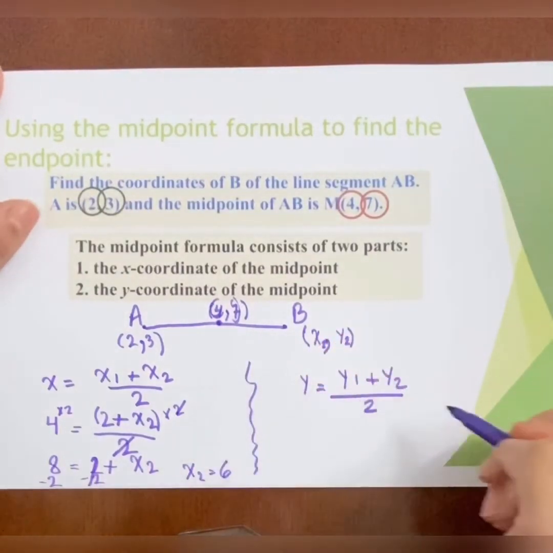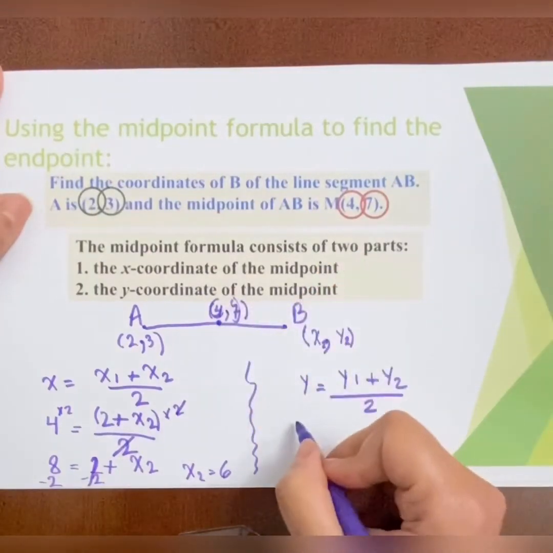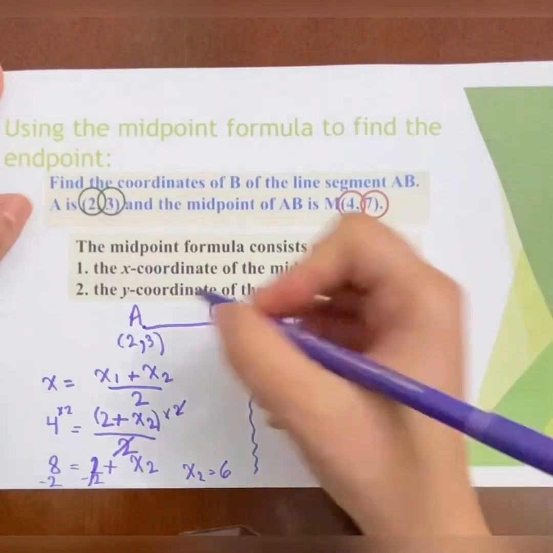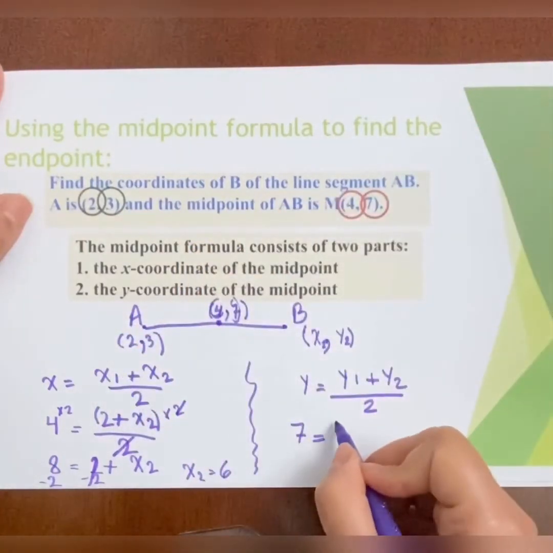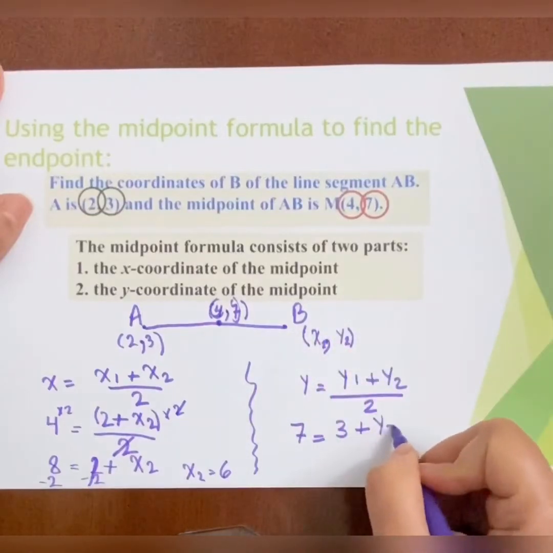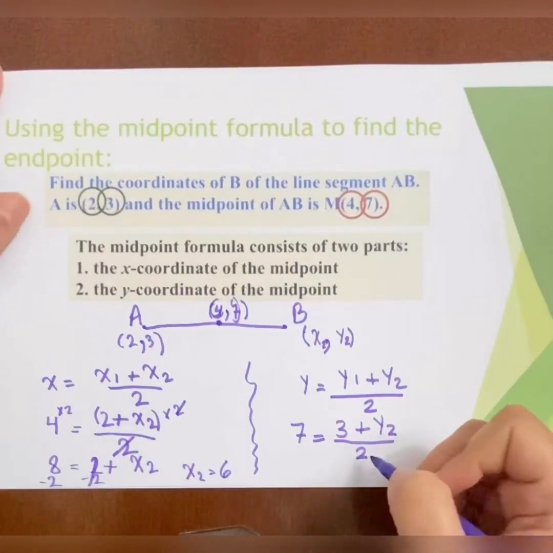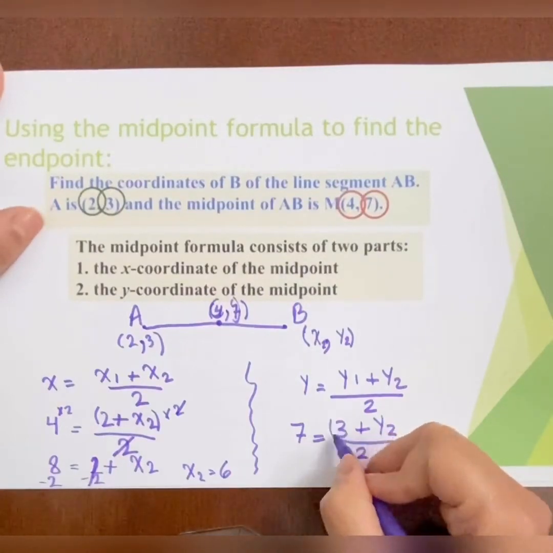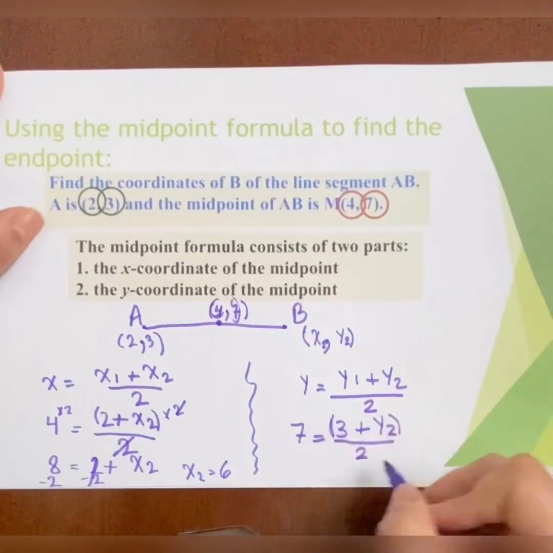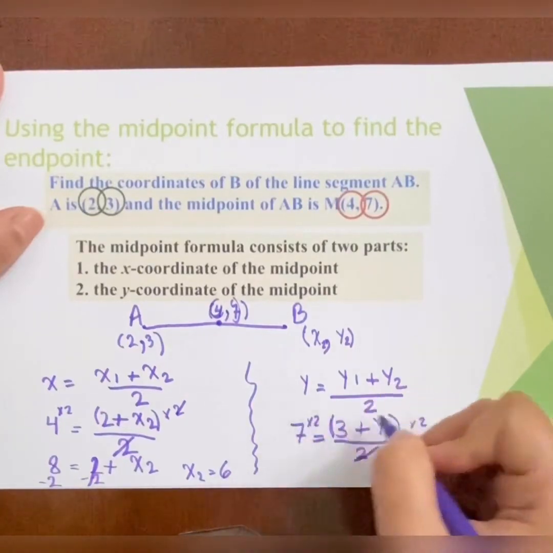Now I'm going to move to the next part. y. I know what y is. It's 7 equals y1, it's 3, plus y2, I don't know it, over 2. We're going to do the same thing. We have to get rid of the 2 since this is in brackets. Multiply by 2, multiply by 2.